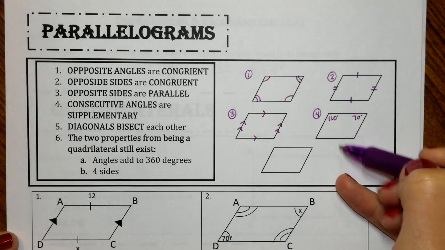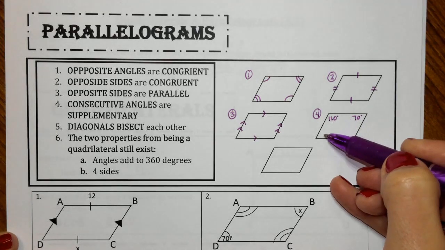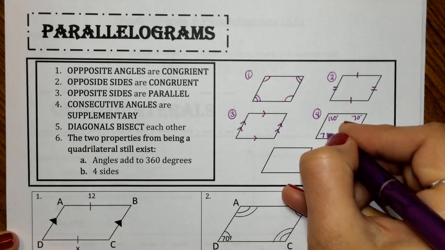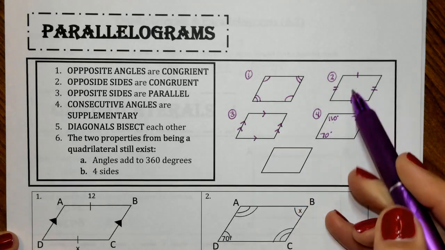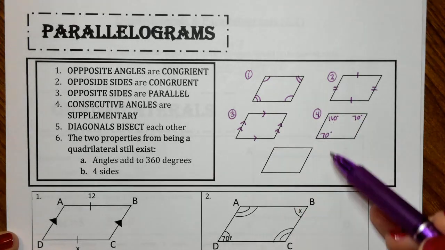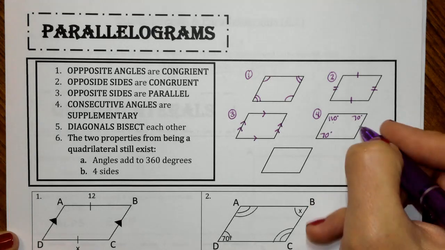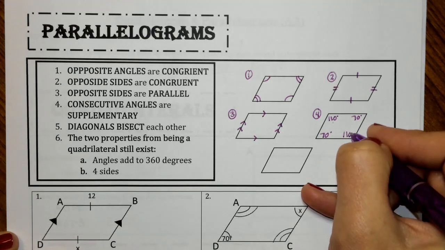Same thing if we go counterclockwise from this 110, this angle would also have to be 70 degrees. Well, look at that. That also goes along with property number 1 where opposite angles are congruent. So that means this last one right here would have to be 110 degrees.